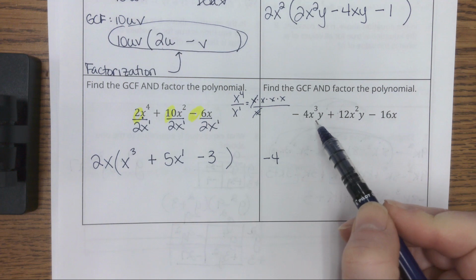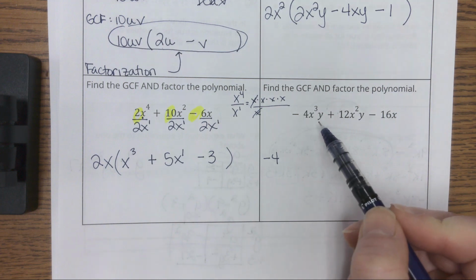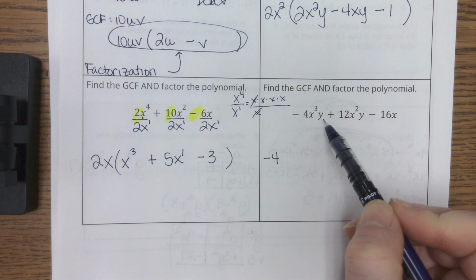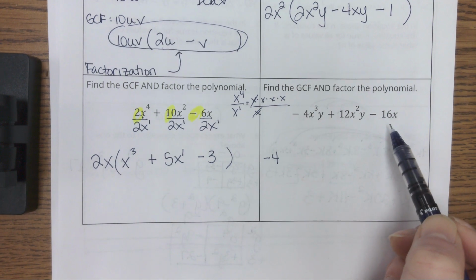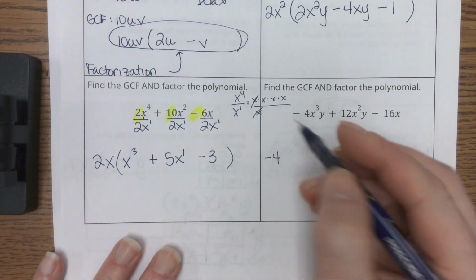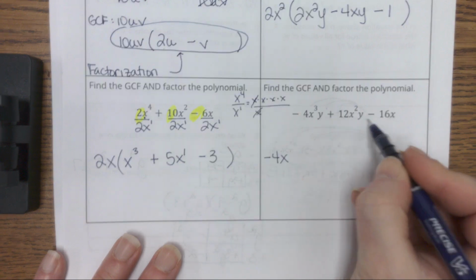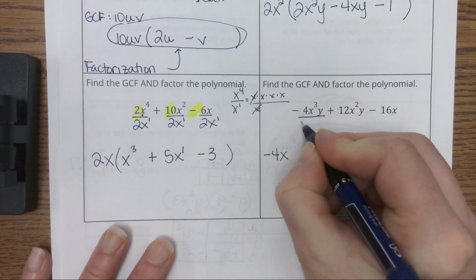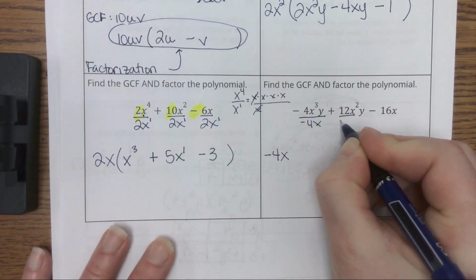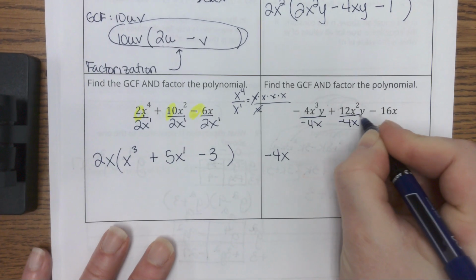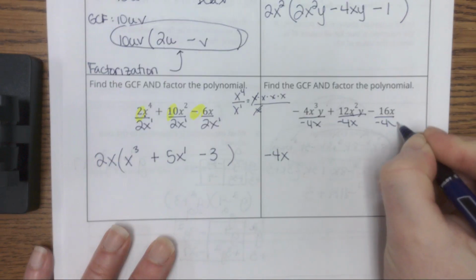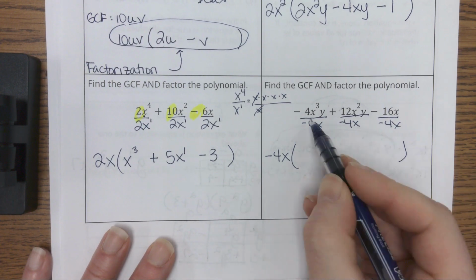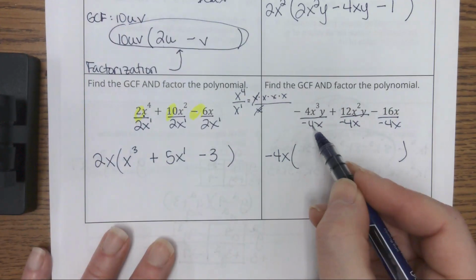Do you know where you are? X cubed, x squared, x. What can I take out? 1x. Can I take the y out? No. Okay. Let's try it. I'll do it with you. -4 divided by -4 cancels.